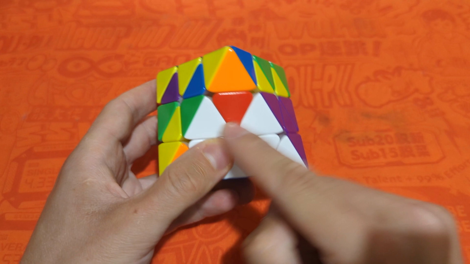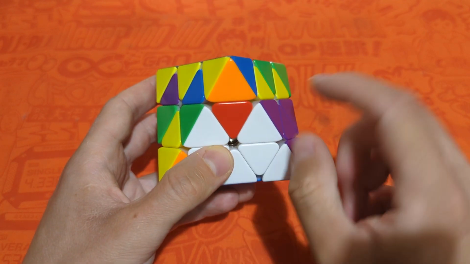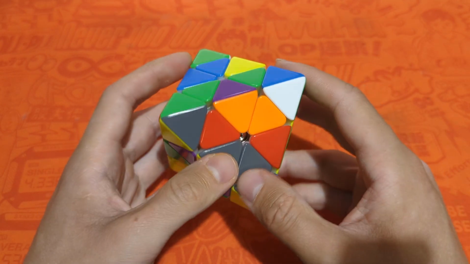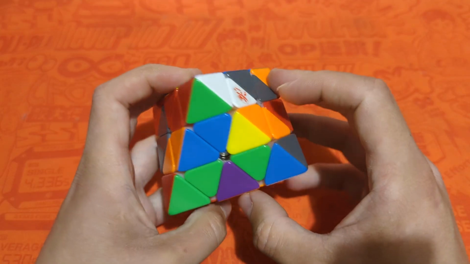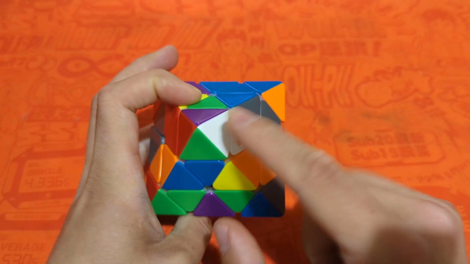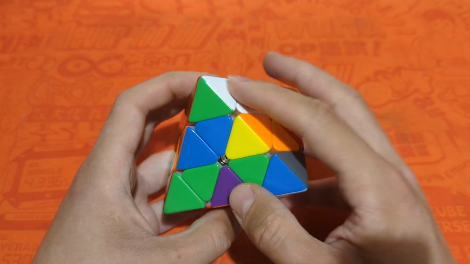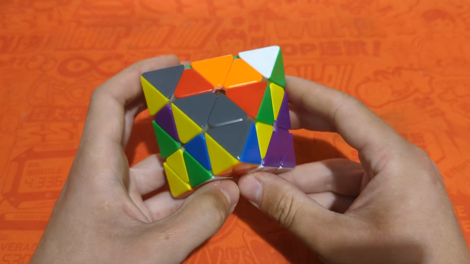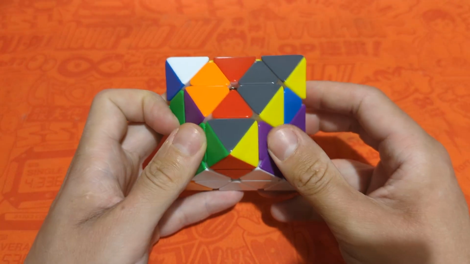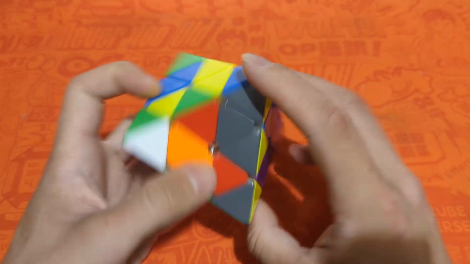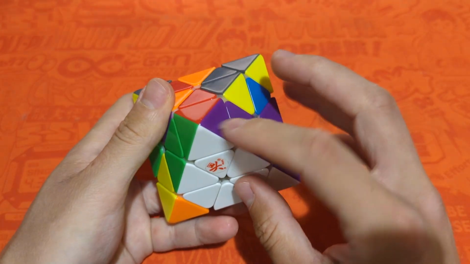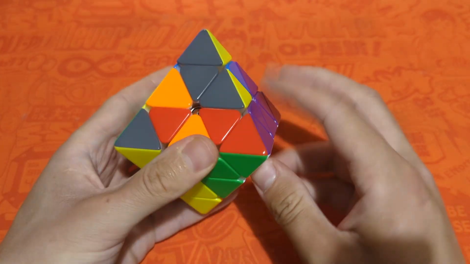Yeah, so if we have one of the centers missing, one of the triangles missing, especially if we have the corner and that triangle connected, we can easily set that up. We can force those two, and after inserting, we will have a completed triplet.